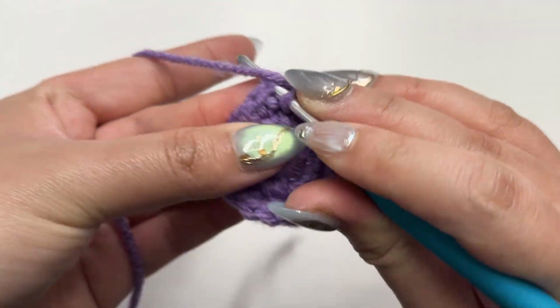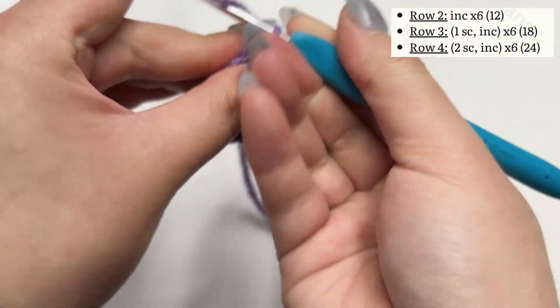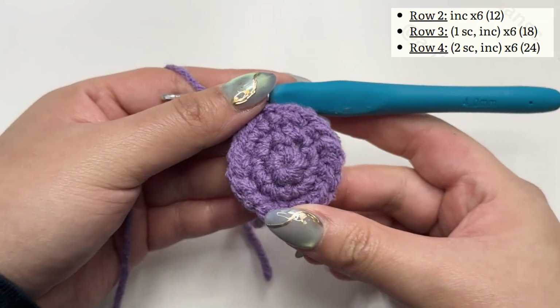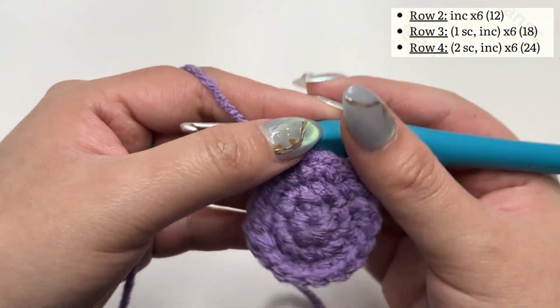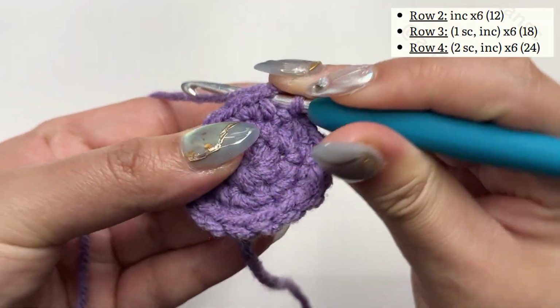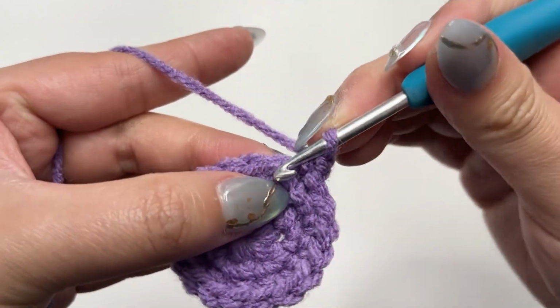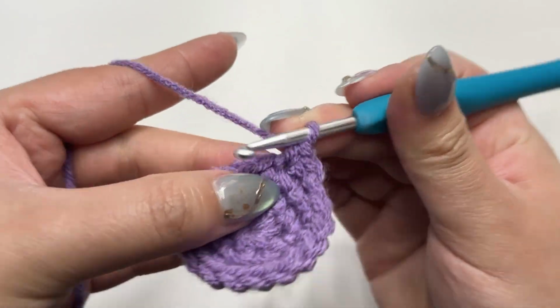For the next row, it's asking us to do 2 single crochets and then an increase and repeat that 6 times as well. So that means you first make 1 single crochet here. On the next one, you do another single crochet, and on the next one, you do an increase.